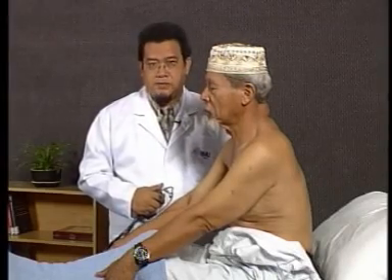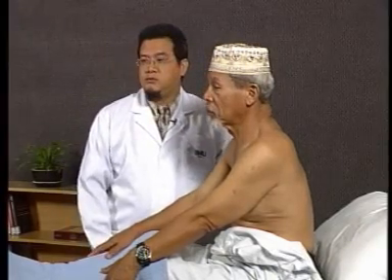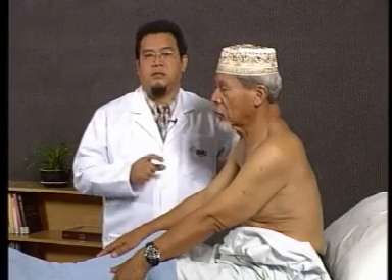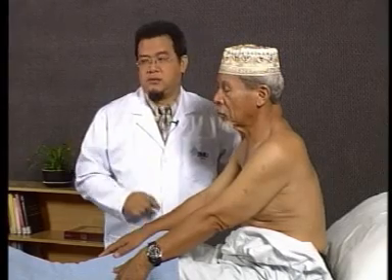For every murmur that we hear, we need to be able to describe 5 things. One is the timing of the murmur. Is it a systolic or a diastolic murmur? The second thing is the duration of the murmur. Is it a pansystolic or an ejection, an early or a mid diastolic murmur?